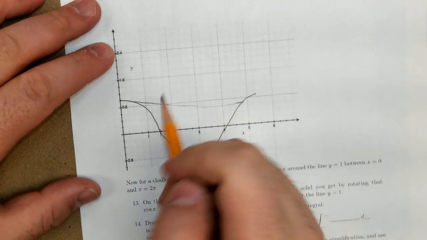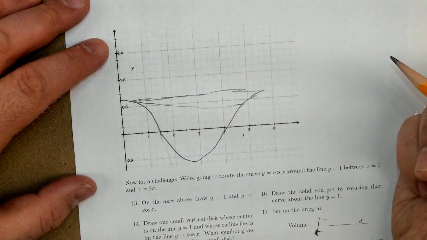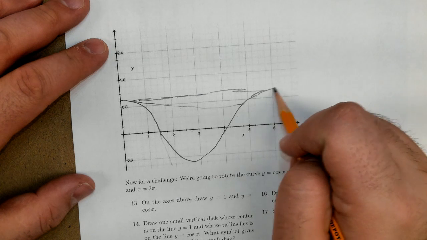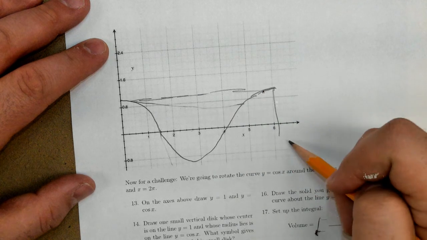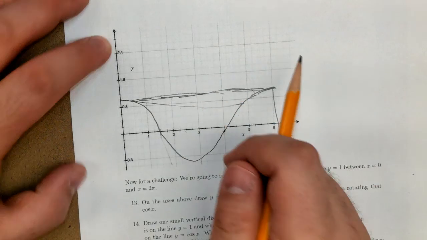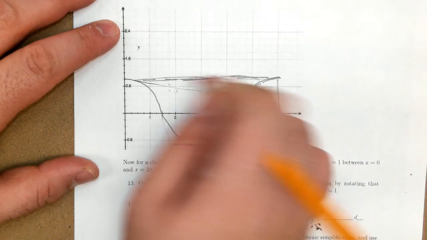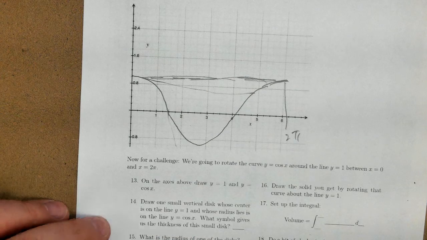And I can draw. Wow, that's really bad. Little laugh for you guys. So y equals 1 should be here. And then those were supposed to touch at 2 pi. So pretend it's over here. Again, this is why I don't teach Calc 3, people.